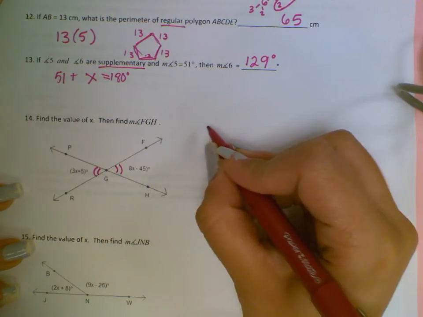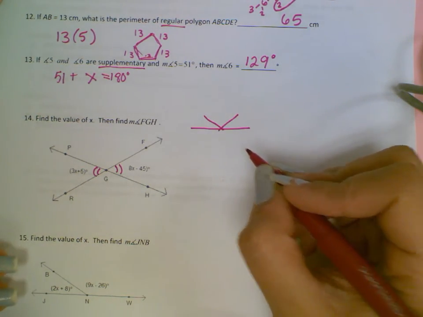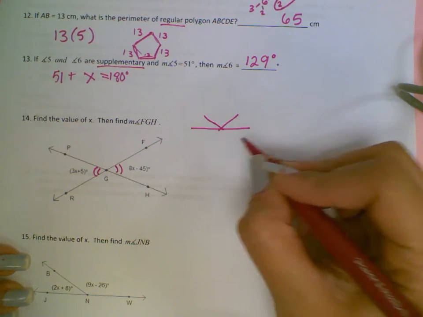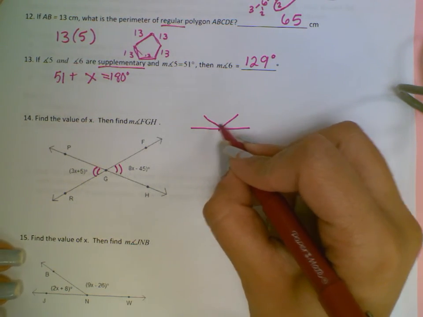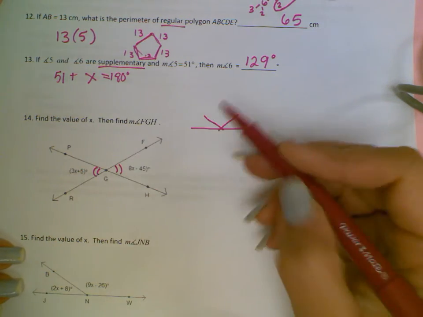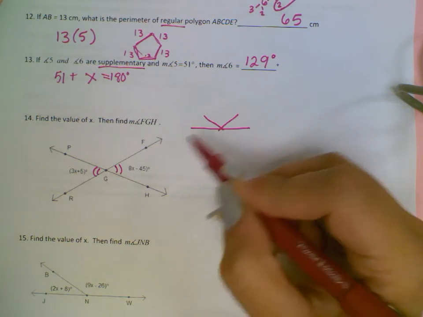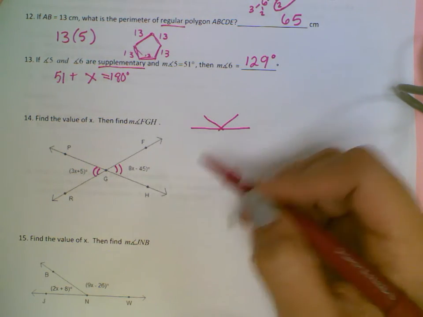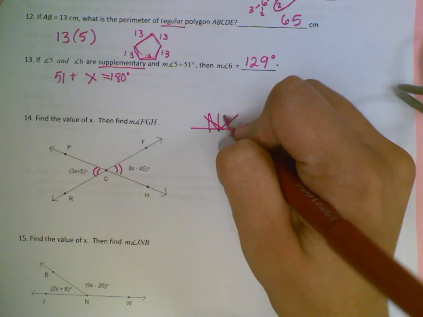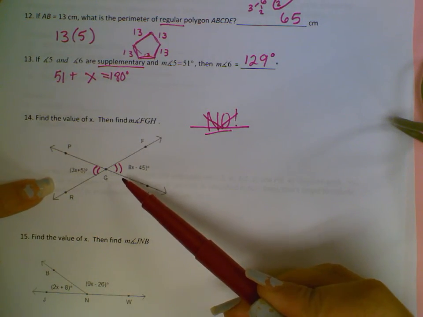Side note, if I have a line like this, and then I have two segments coming off of it, these are not vertical angles. Vertical angles must be two straight lines going through. Do we see how this is one straight line and two segments? That is not the same. So it has to be two lines. So this one is no. I'm just going to write no. So these are vertical angles and they are congruent.